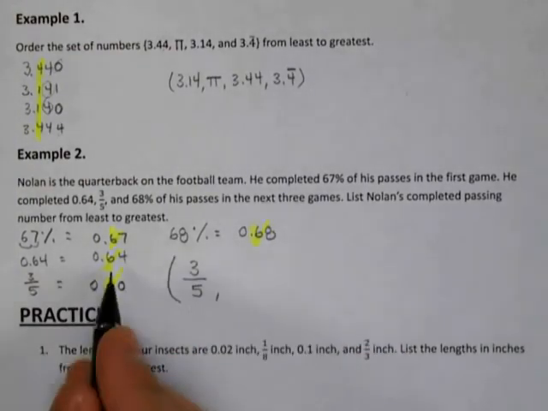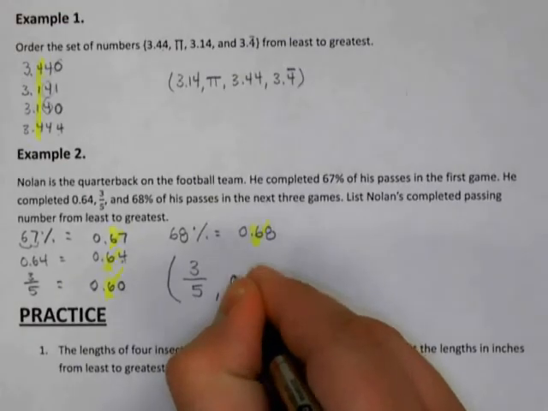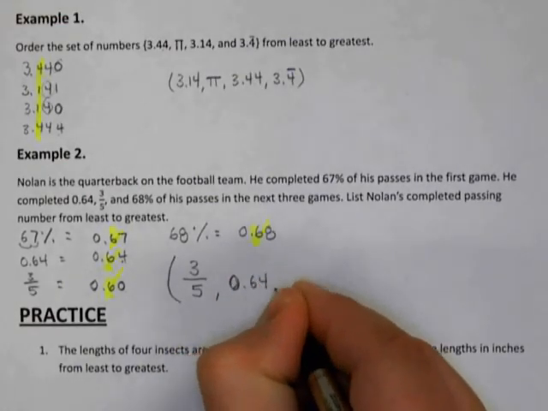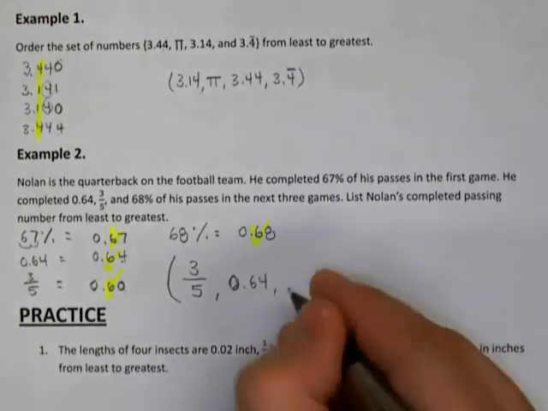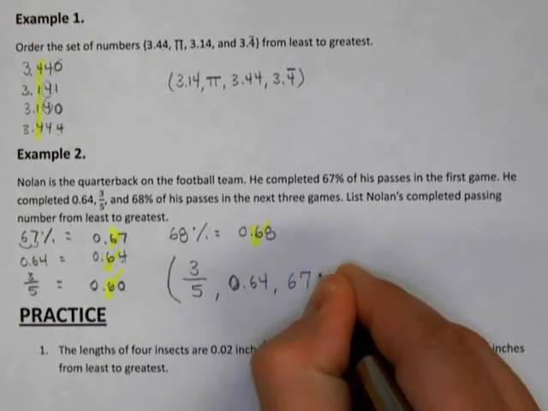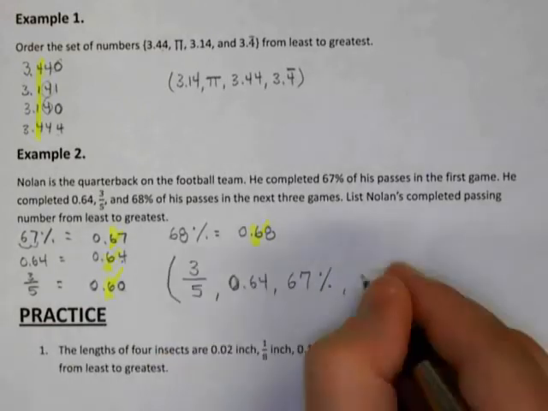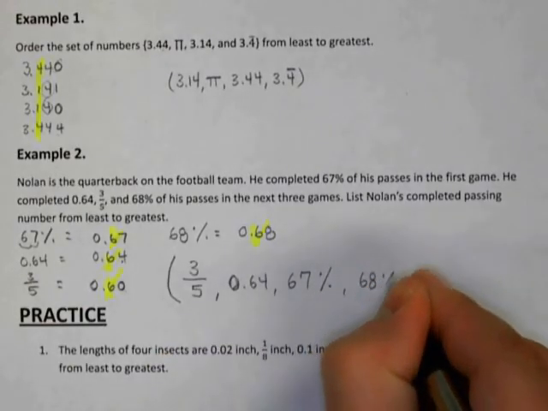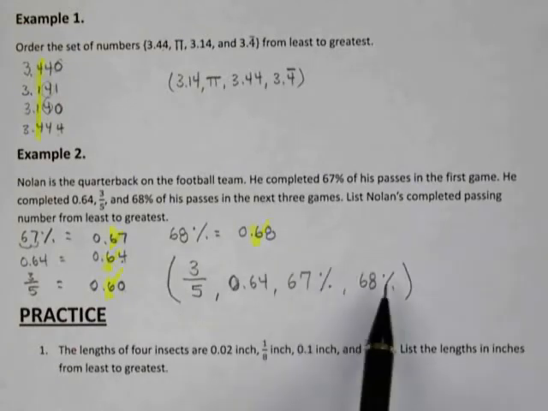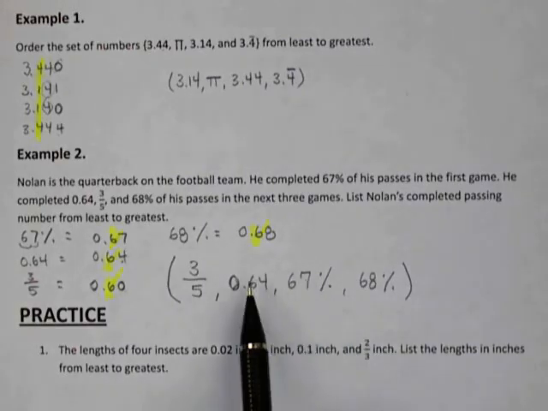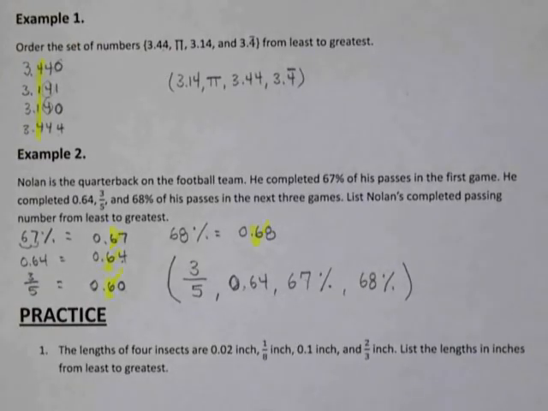And the next in line there is 4, therefore 0.64 is next in line. 7 being next, which means we have 67%. And then finally 68%. So what that means is that the best game that he had in terms of completion percentage was the game that he threw 68%, then it was 67%, then 0.64, and then when he completed 3/5 of every pass. And that is how you order rational numbers from least to greatest in this case. Enjoy.